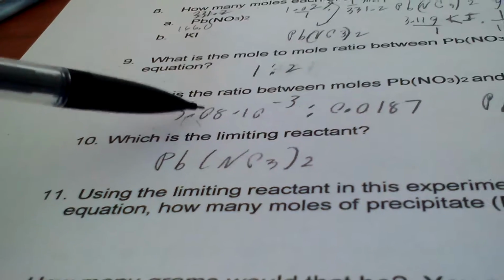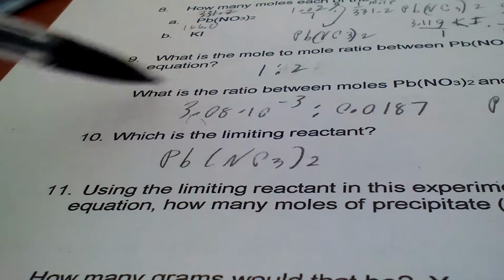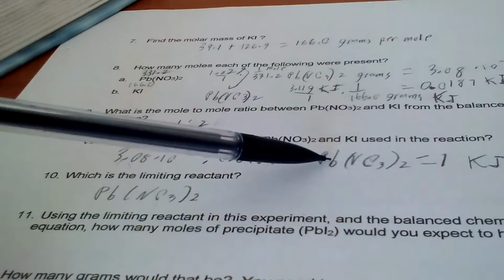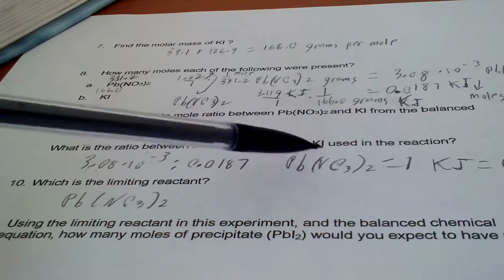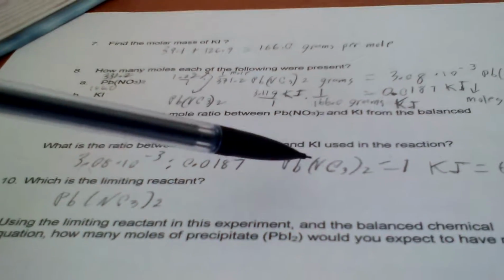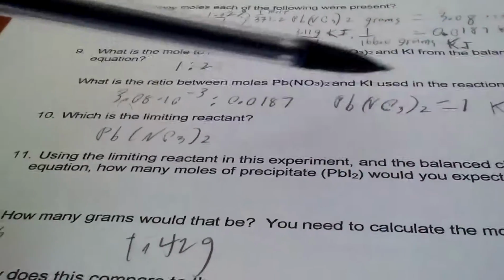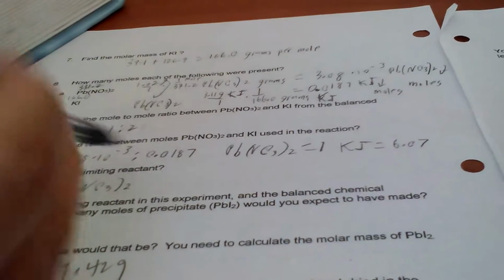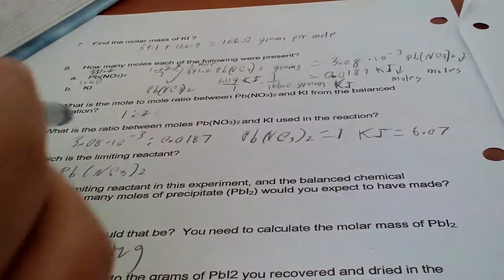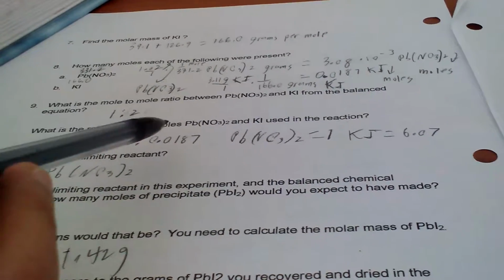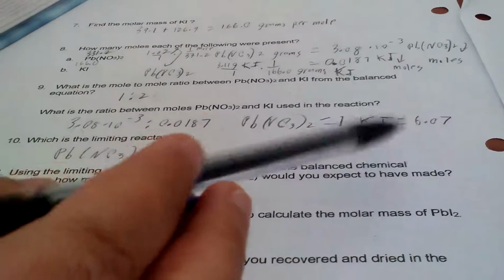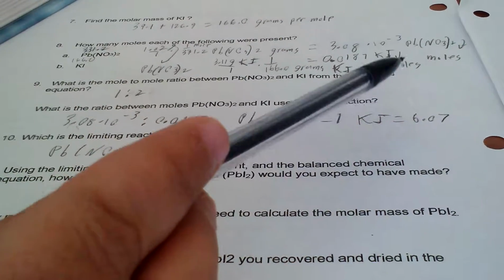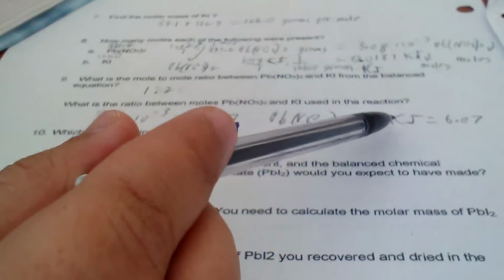So we took 3.08, and since there's 1 mole, you divide it by 3.08 again, so you get 1 mole of lead nitrate. And then you take 3.08 times 10 to the negative third, and you divide it by 0.187, and you get 6.07 moles of potassium iodide.